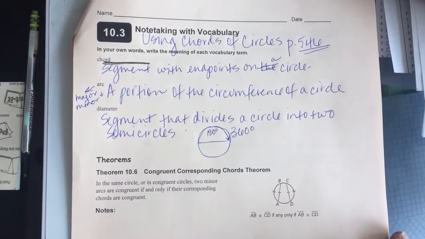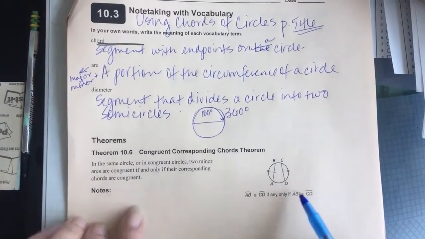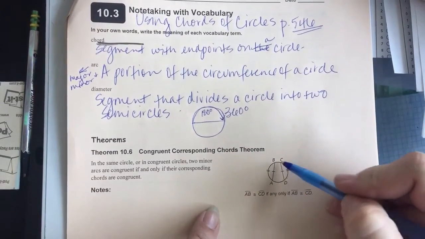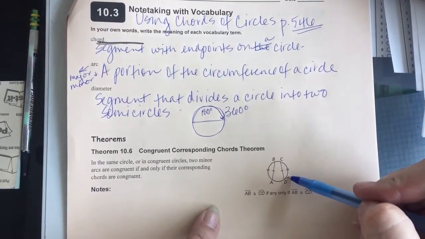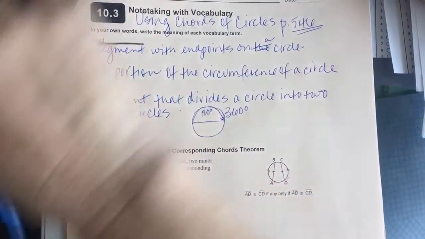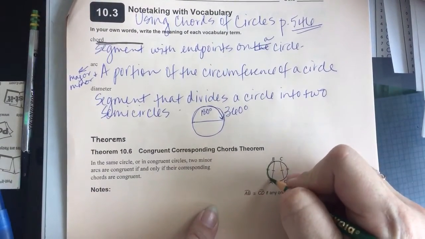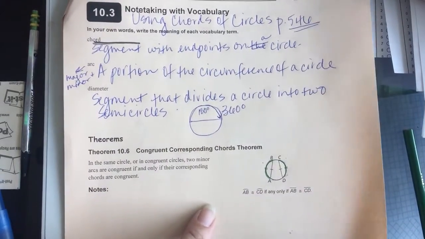Moving into the theorems that we'll use. Theorem 10.6, congruent corresponding chords theorem. If you have two chords that are congruent, what it's telling us is that the minor arcs are going to be the same. If you know two chords are the same length, then the arcs on the outside or the circumference of the circle are also going to be the same length. We'll see this in use on our extra practice and examples.